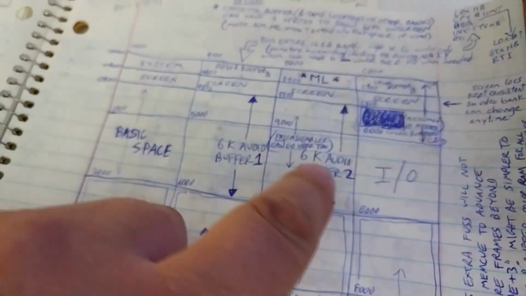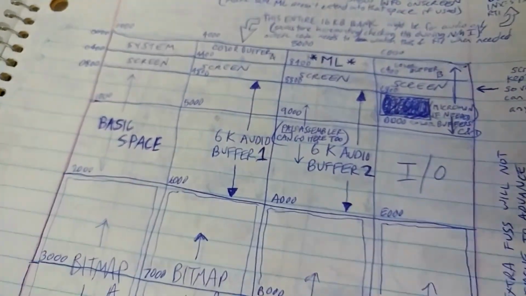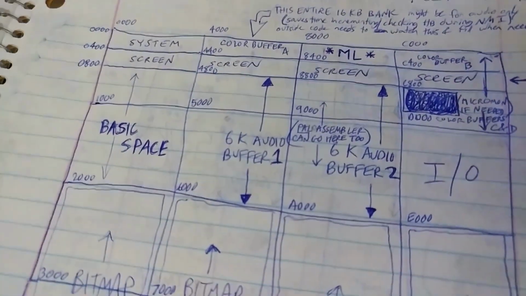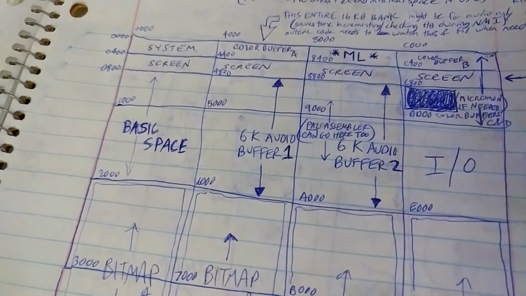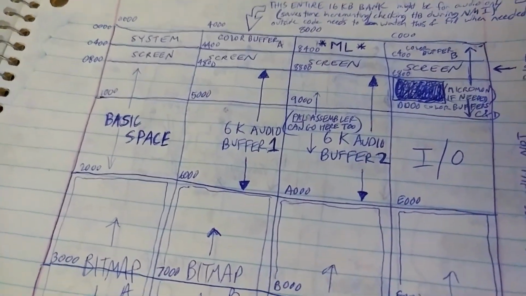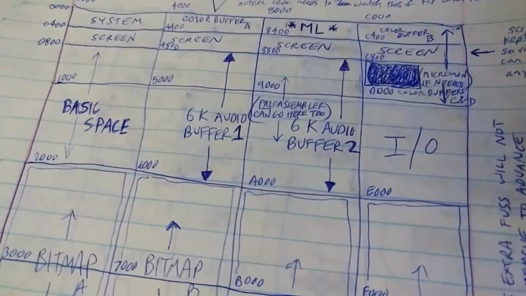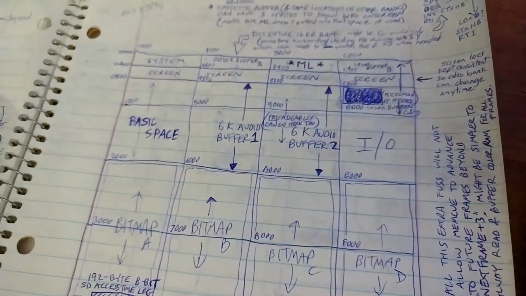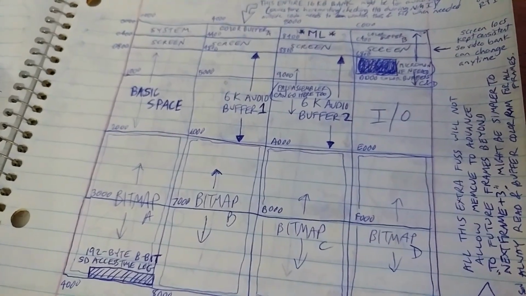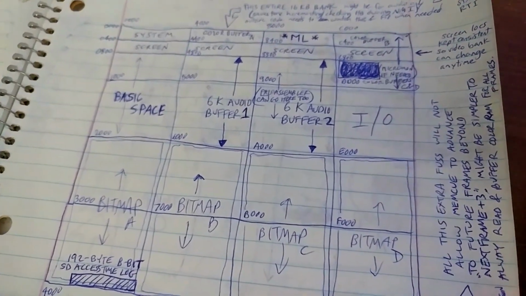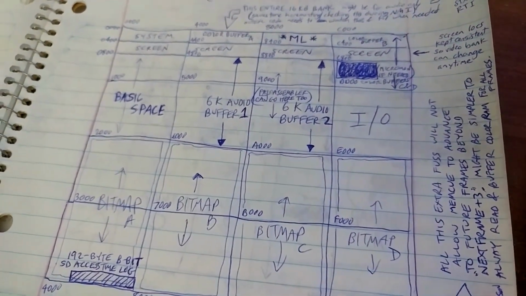And this space and this space are also no-go because that's the shadow RAM. What do you call that? The VIC font shadow registers. Yeah, I could fine-tune this, but, yeah.